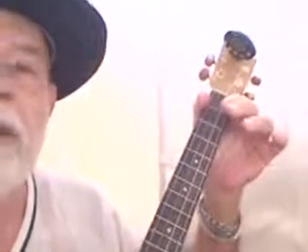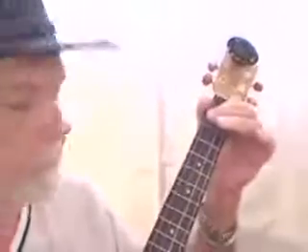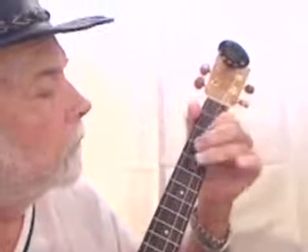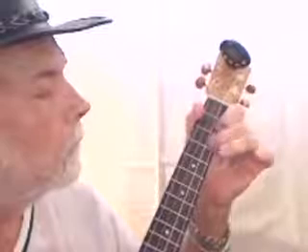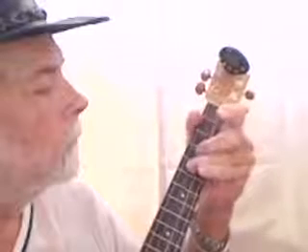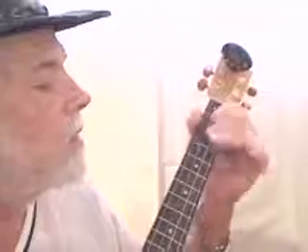Now let me play the G scale again, but this time we're starting on A. And listen to the difference of the scale. How do you like that one? Let me begin on C.